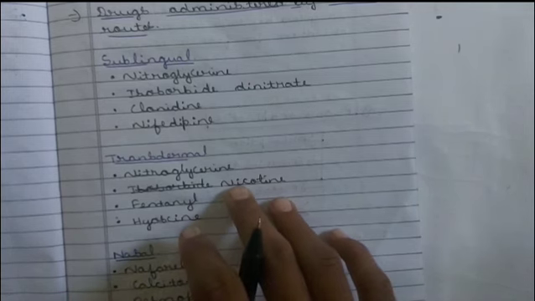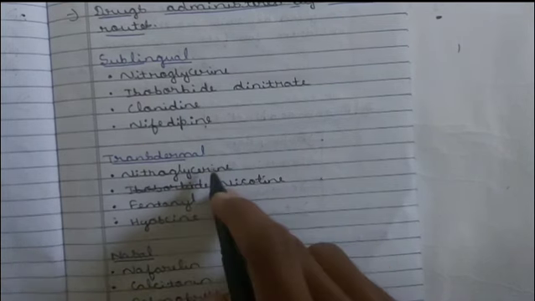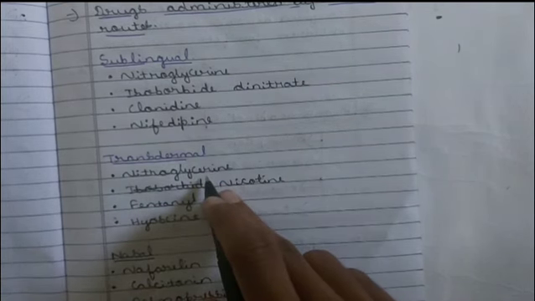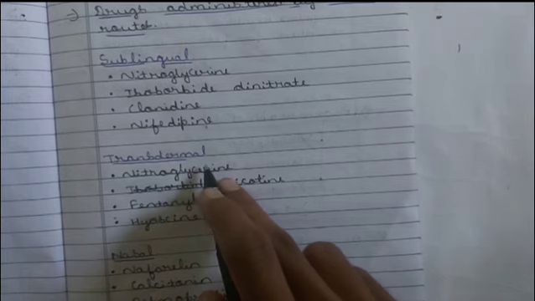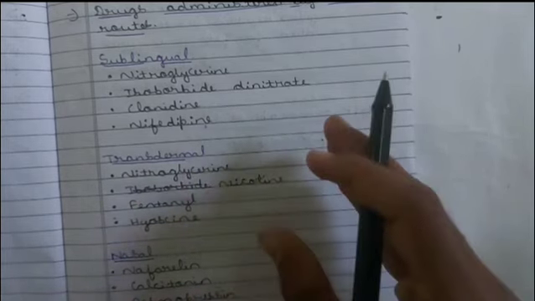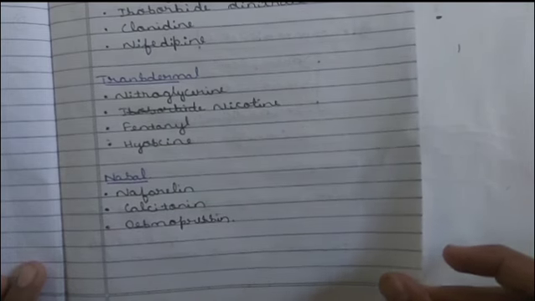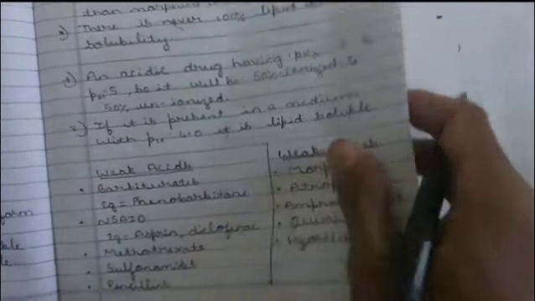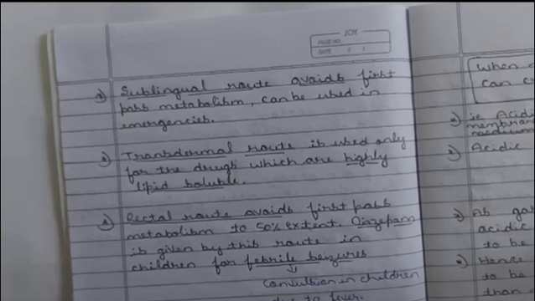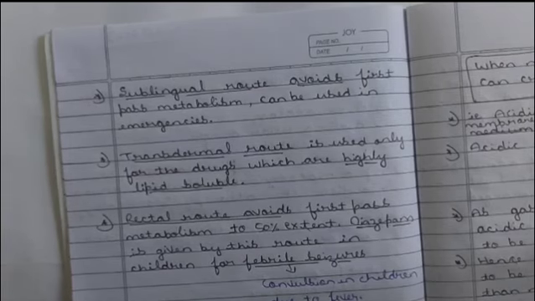Today in the modern generation, the transdermal type of route of administration is very favorable, because this transdermal will supply the drug slowly and continuously. Then nasal examples are nafarelin, calcitonin, then desmopressin. Clear? These are very important. Nasal cavity. Next one is that the sublingual route avoids first pass metabolism.